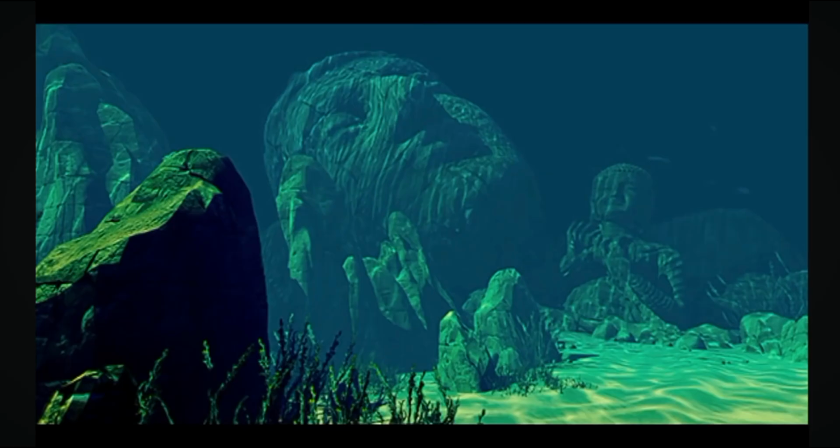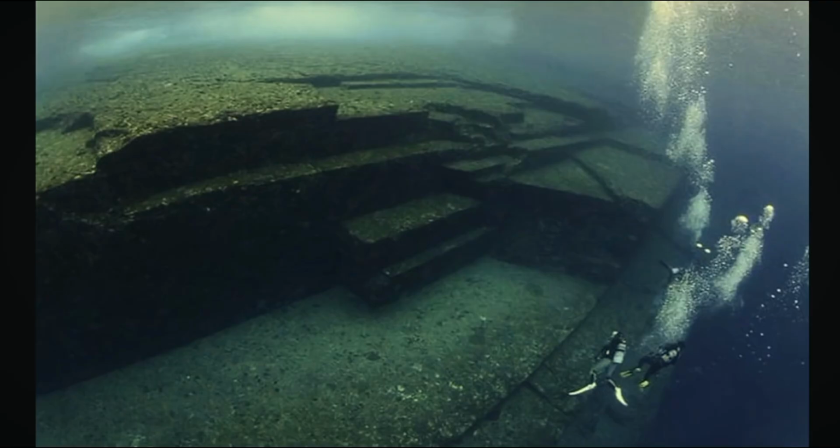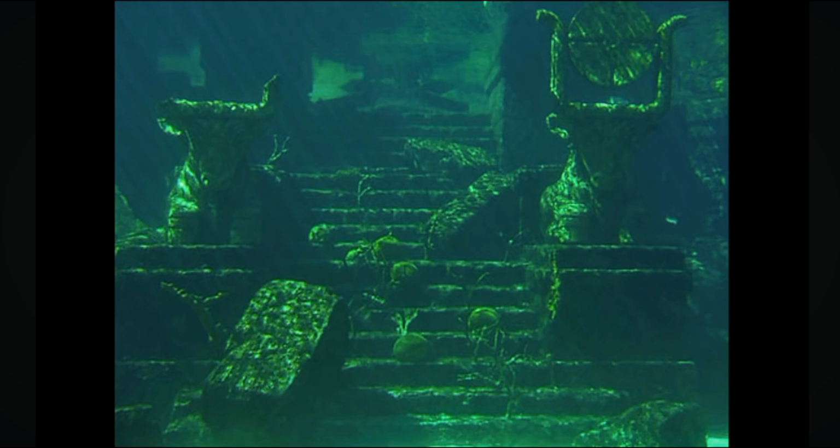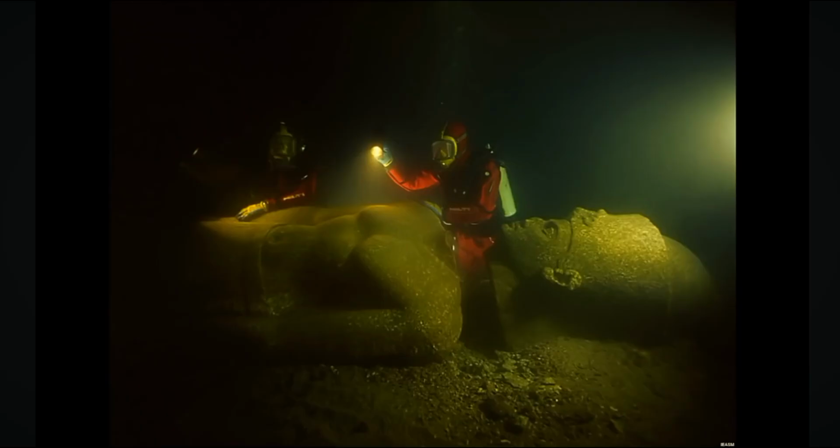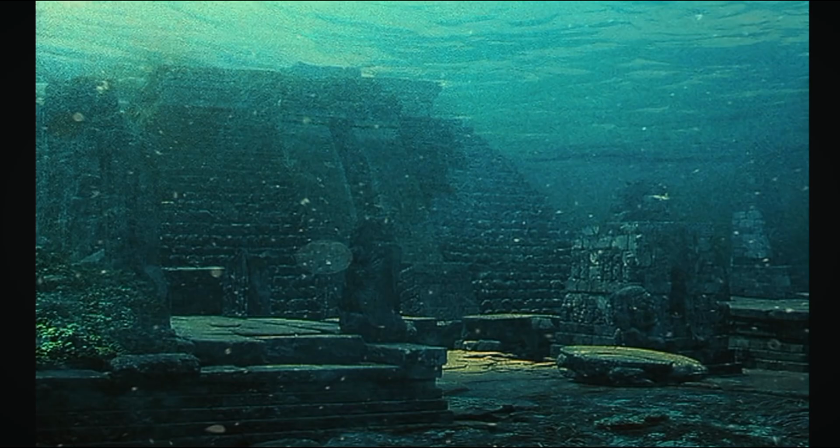The problem is, the oceans of the world are littered with ancient underwater ruins, always within 200 feet of water. So did these places sink, or did sea levels rise? And could constant storms really cause a 200-foot ocean level rise?